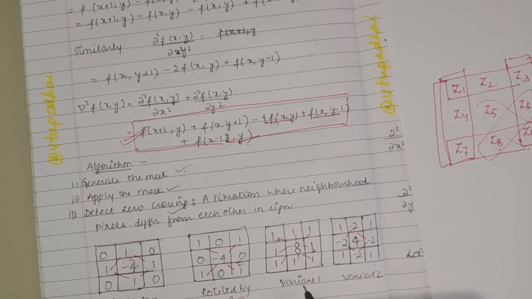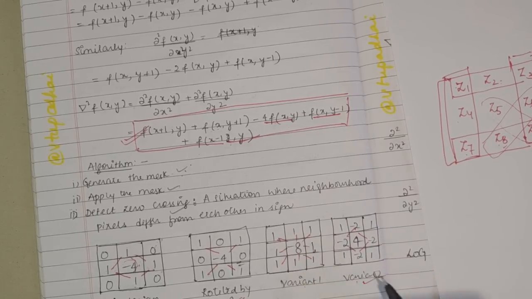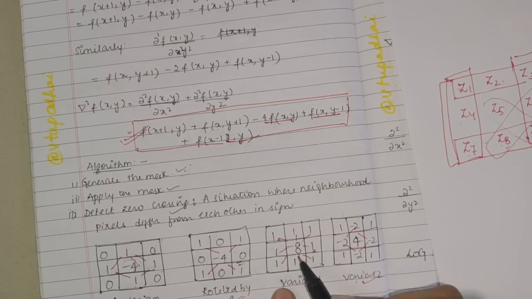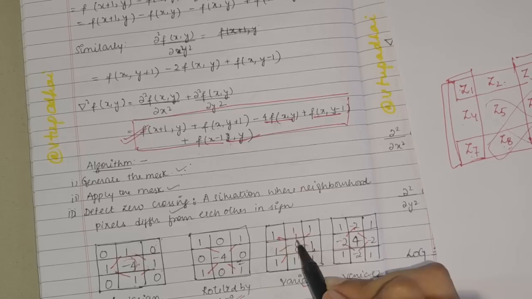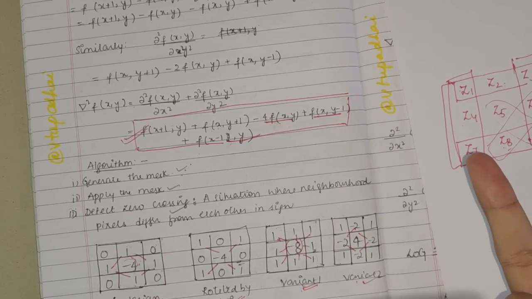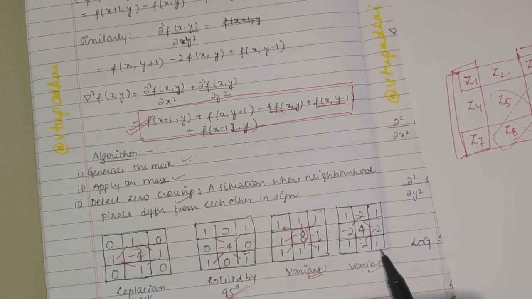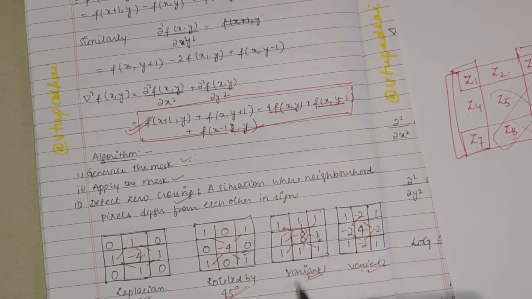Similarly, this is variant 1. For variant 2, they have just multiplied the value of the first variant by 2. So let's take a normal pixel present in the center, provided all my neighboring pixels are the same. This is the first variant. For the second variant, we are doing nothing but doubling it. Double of what? Just double of the four neighbor pixels.